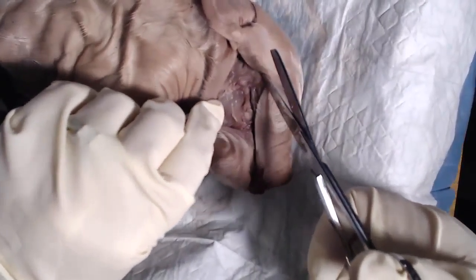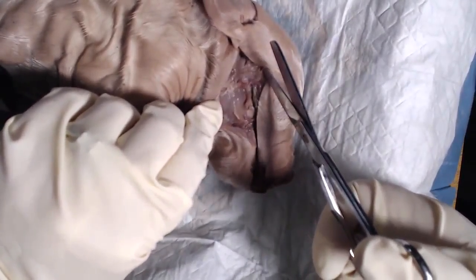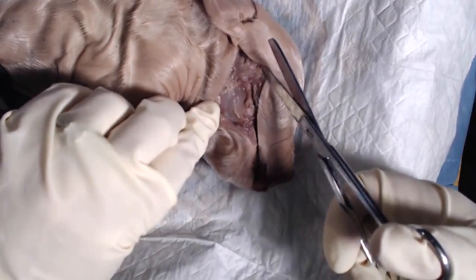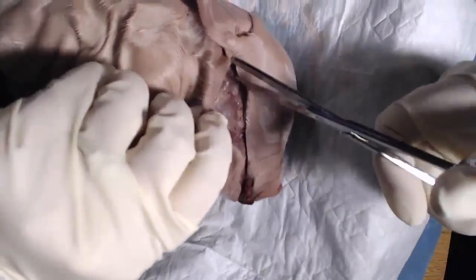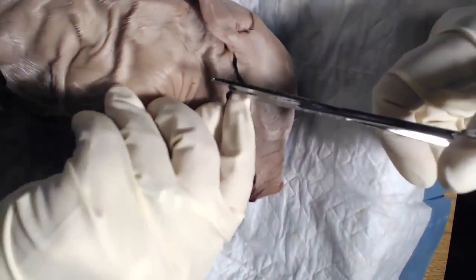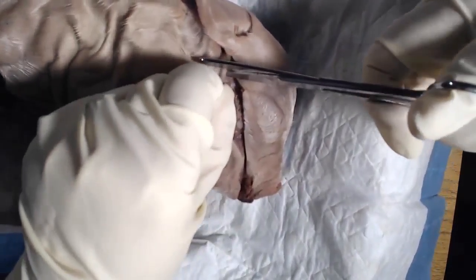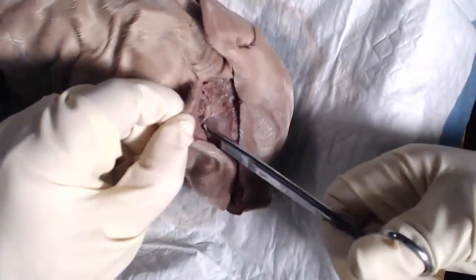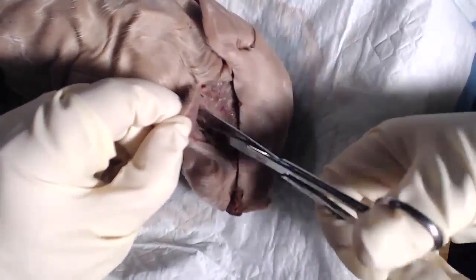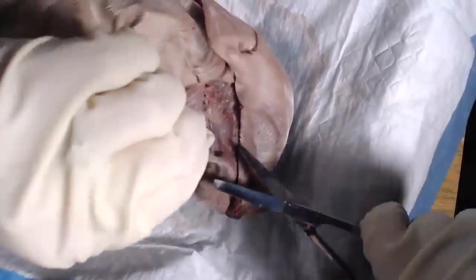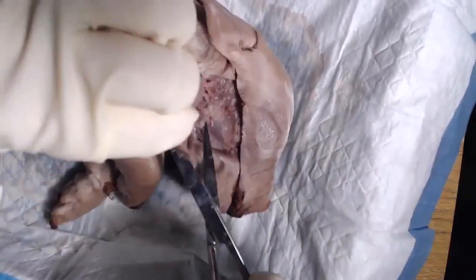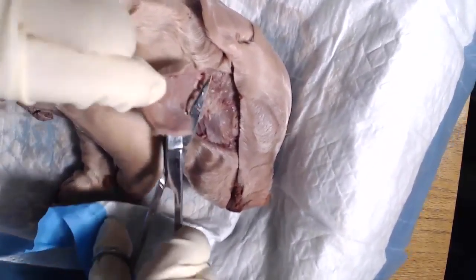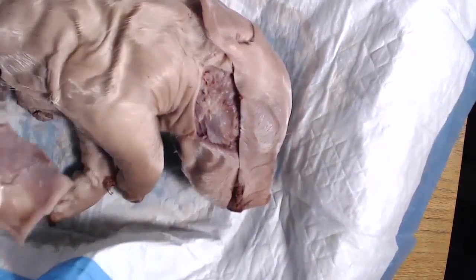All right, now we're starting to see some structures as I pull away the skin. This is what you should be seeing on your own pig. You can cut the skin away on either side to make flaps, or you can completely remove it if that's easier. I think I'll do that with my pig, just totally remove this skin flap here.